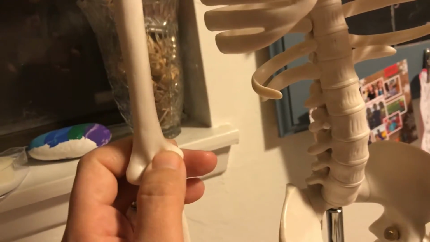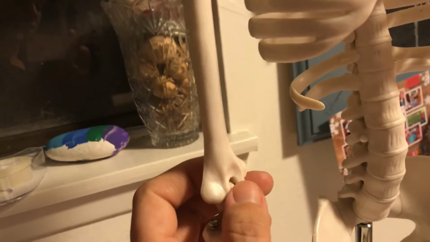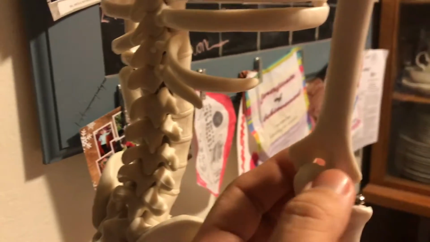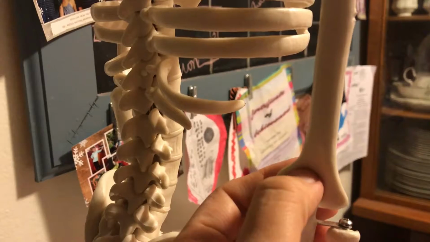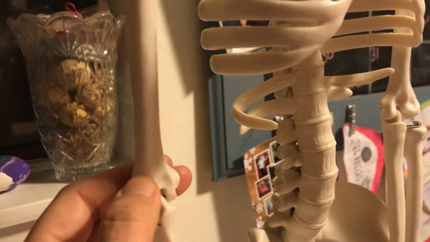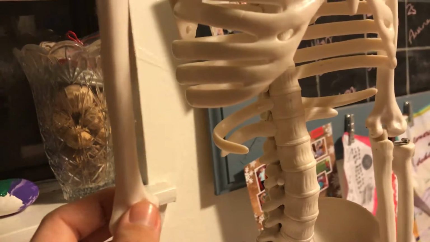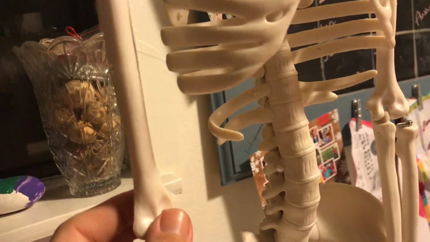The coronoid fossa is the anterior depression at the distal end of the humerus, and the olecranon fossa is the depression on the posterior end of the humerus. And those allow for the corresponding process of the ulna to move freely when the elbow is flexed and extended.